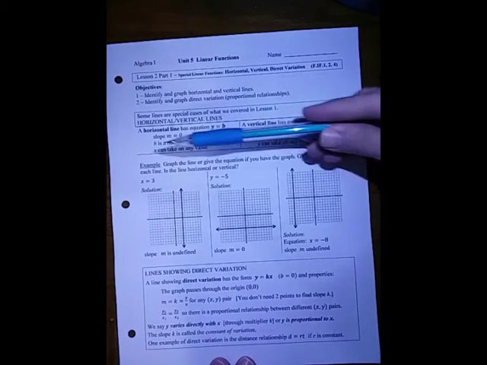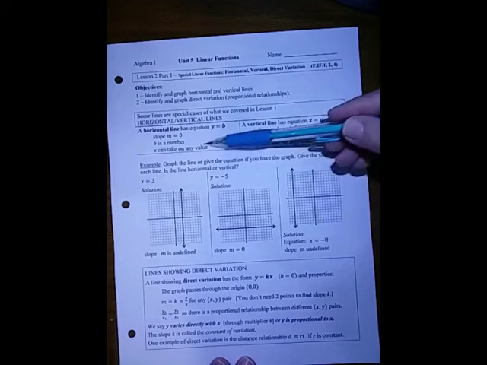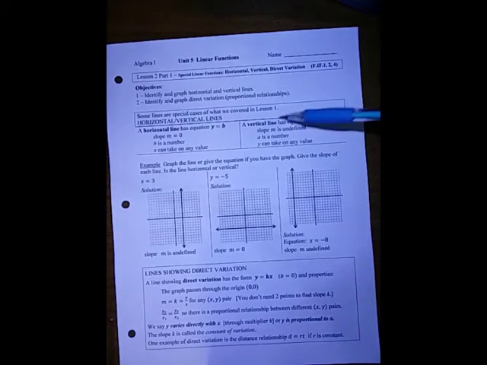For those lines, remember, there is no slope. B could be any number, and x will take on any particular value. A vertical line has the equation x equals a. Again, any point along a vertical line has the same x value.